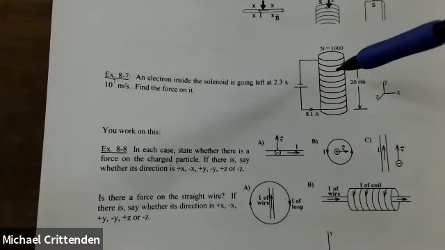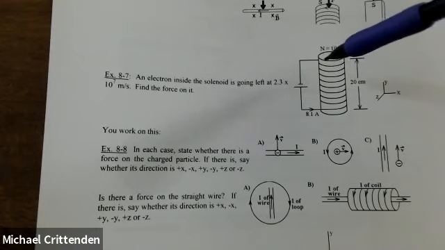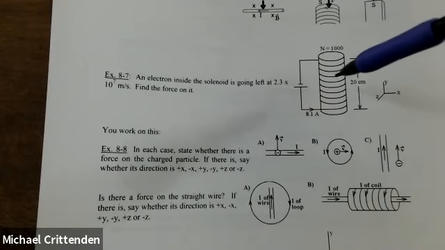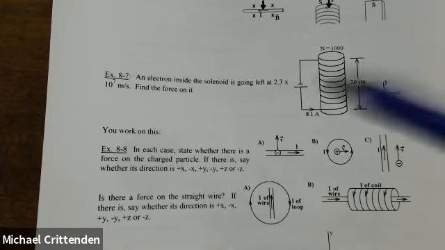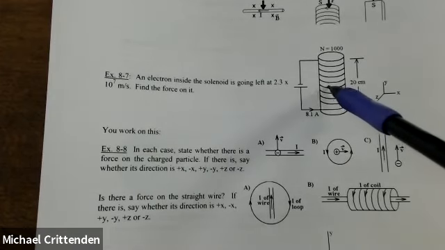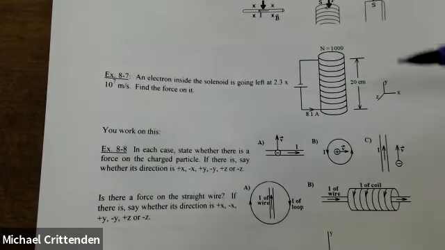Somewhere inside that coil, I guess it's a big coil and there's a small vacuum tube inside of there. And inside of that tube, there's an electron going toward the left. And we're supposed to find the force on it. This is actually just a minor variation on the one that I just went through.